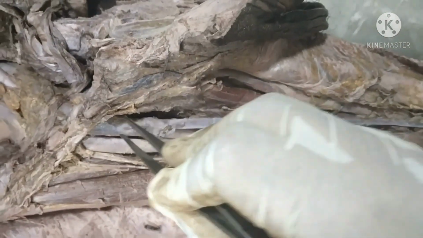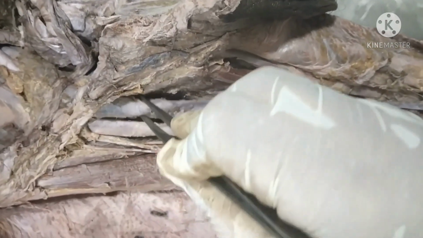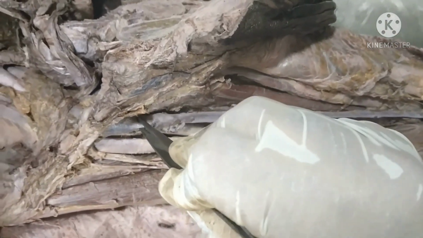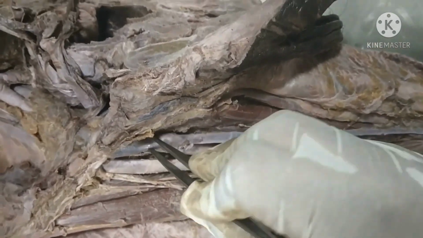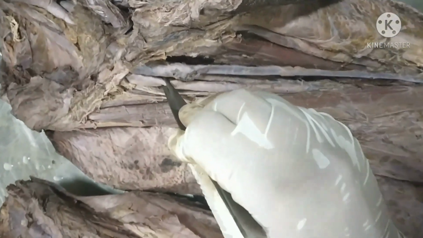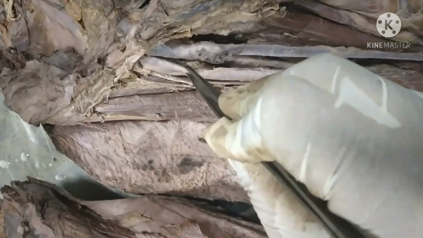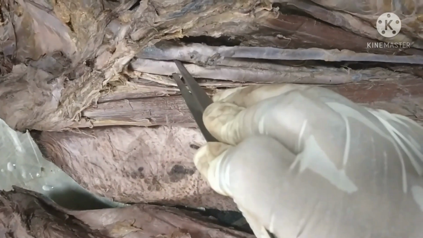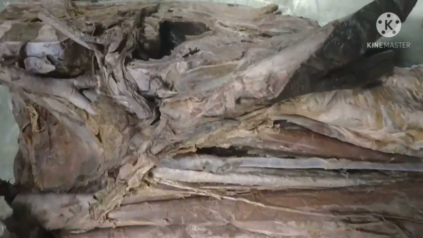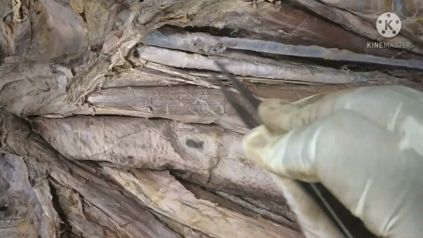That is the femoral vein. If you are asked to tell the contents, you have to say femoral vein and its tributaries. Next, this is the femoral artery, lateral to your femoral vein. In the next class we are going to read in detail about your femoral artery and its branches. Now this is your femoral artery.